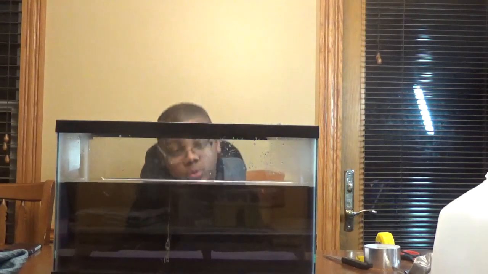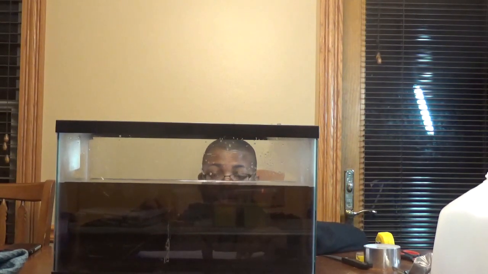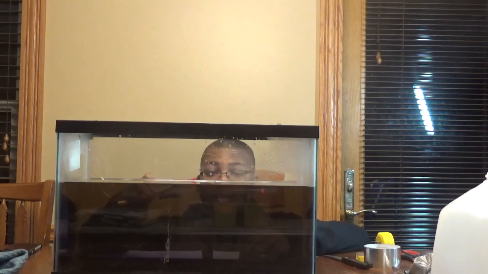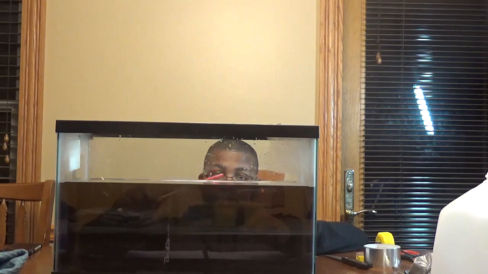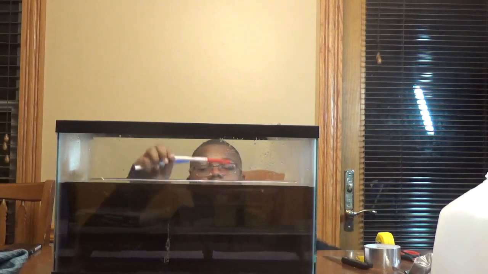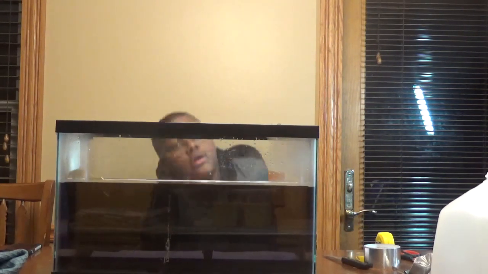Okay, so at 15 minutes, what you can see is that the blue water is still at the bottom and the hot water is still at the top. Nothing has really changed since we put the water in, but I'm thinking that if you give this enough time, they'll all become the same temperature and start mixing together.